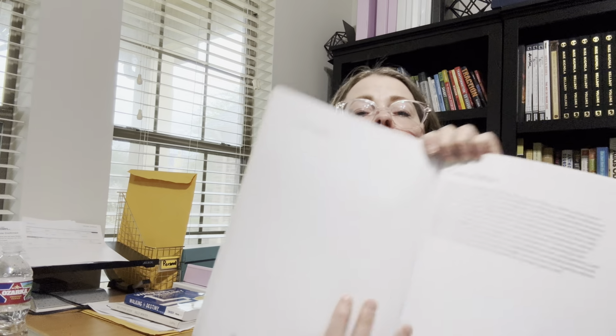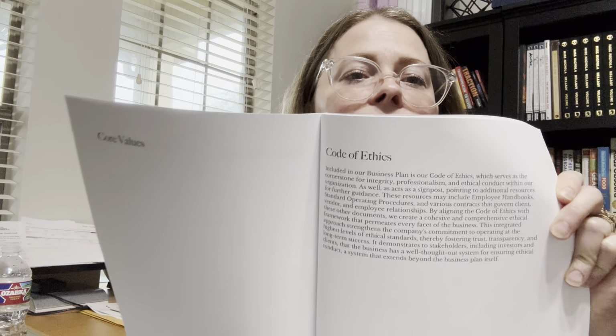The next piece is your code of ethics. So we talked about those codes of ethics. This is just a signpost. As you can see in the template, we have a whole paragraph in there. This paragraph is really here to tell the reader what the purpose of these codes of ethics is and why we've included them here. So it's a very standard paragraph of information.